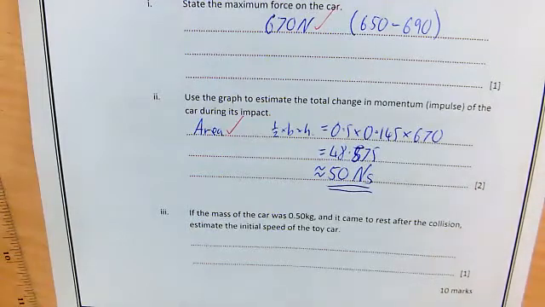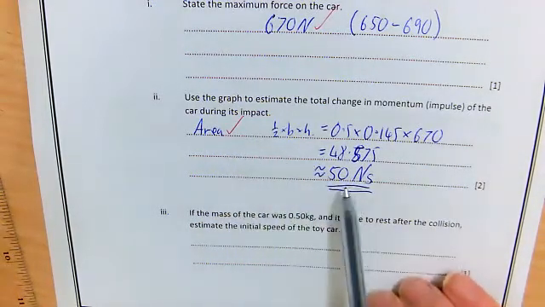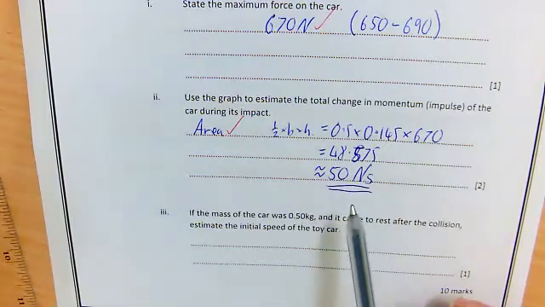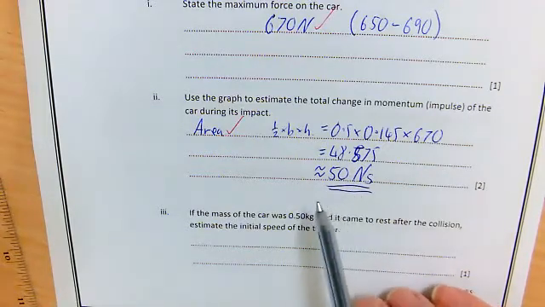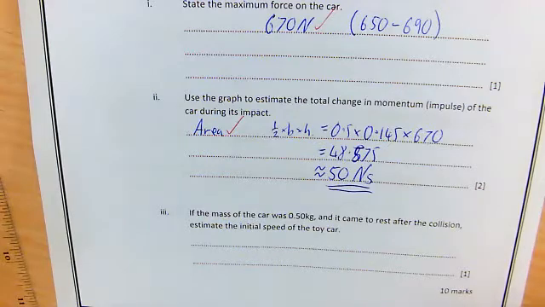So I'm looking for the fact that you tried to measure the area and got a value somewhere in the region of 50 Newton seconds. If it was 52 or 48, doesn't matter, but you should round off to about 1 significant figure. It should be pretty much the same as mine. If you got sort of 30 or something like that, then that's a bit off. It's not really a good estimation.